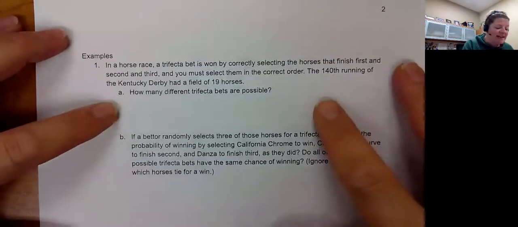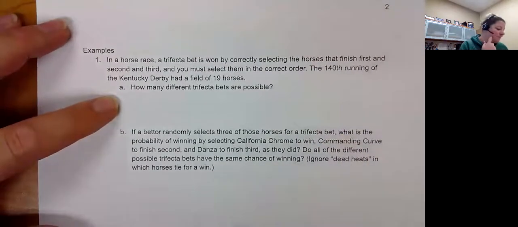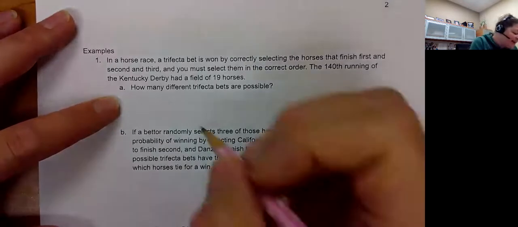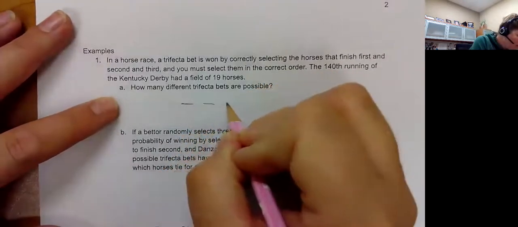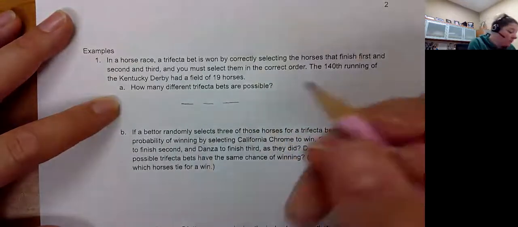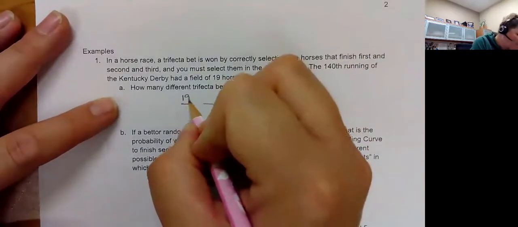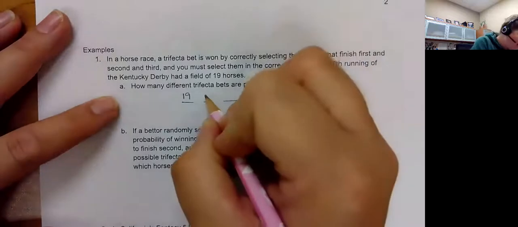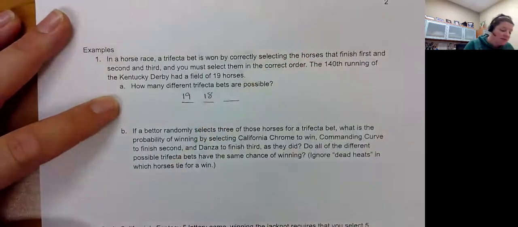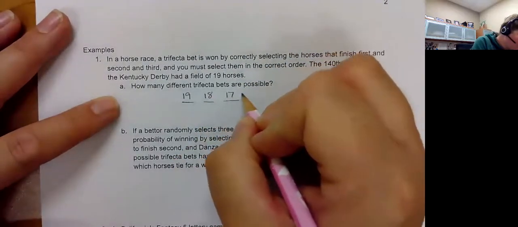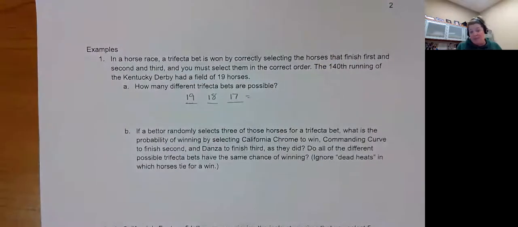This first one isn't asking... you can just use the idea of the factorial rule. I have 19 ways for the first one, 18 for the second, and 17 for the third, because it has to count down. You lose one each time.